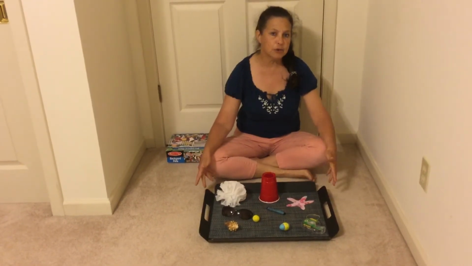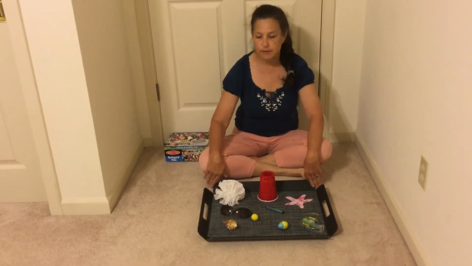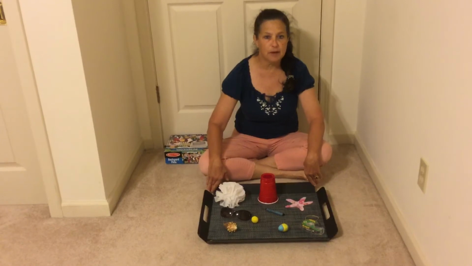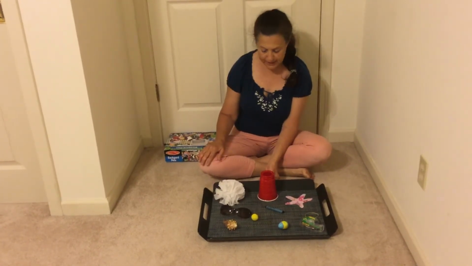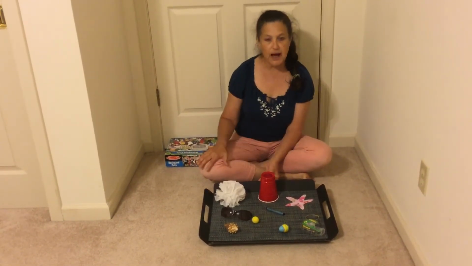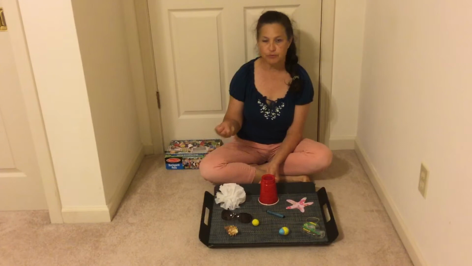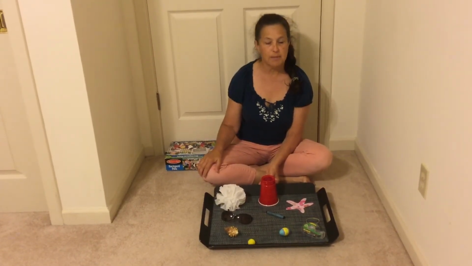So there are a lot of commercial games out there, visual memory games. Obviously, you can use those. But now we're working on things that you can find commonly around your house. So the first game that I picked is this quick visual memory game. I started with 10 items, common household items. I went through my junk drawer and I picked out 10 common items.